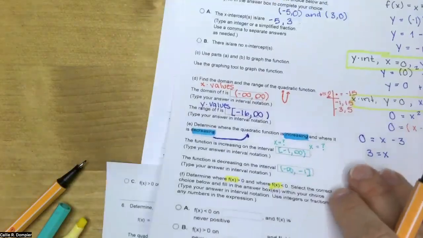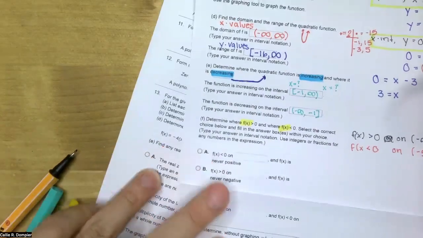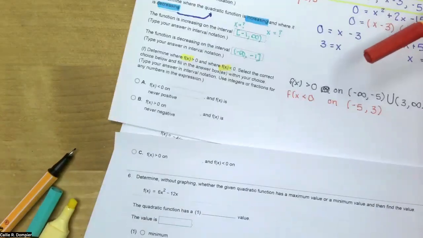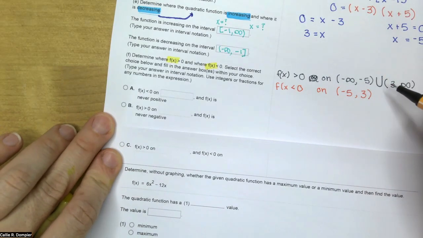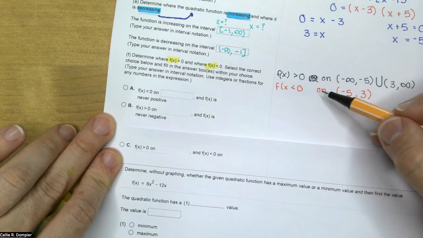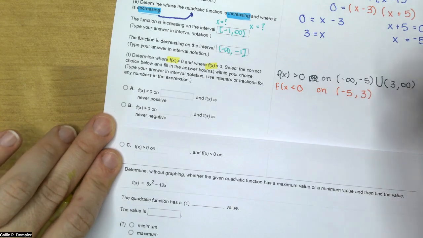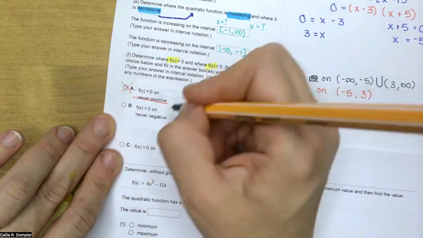Good. So for our answer choices, it's kind of easier if you just look at your own paper because you have 3 multiple choices, but when I printed it, it printed on 2 different pages. So we've got f of x is greater than 0 on -infinity to -5 united with 3 to infinity, and it's less than 0 on -5 to 3. So f of x is never positive. That's not true. Never negative.